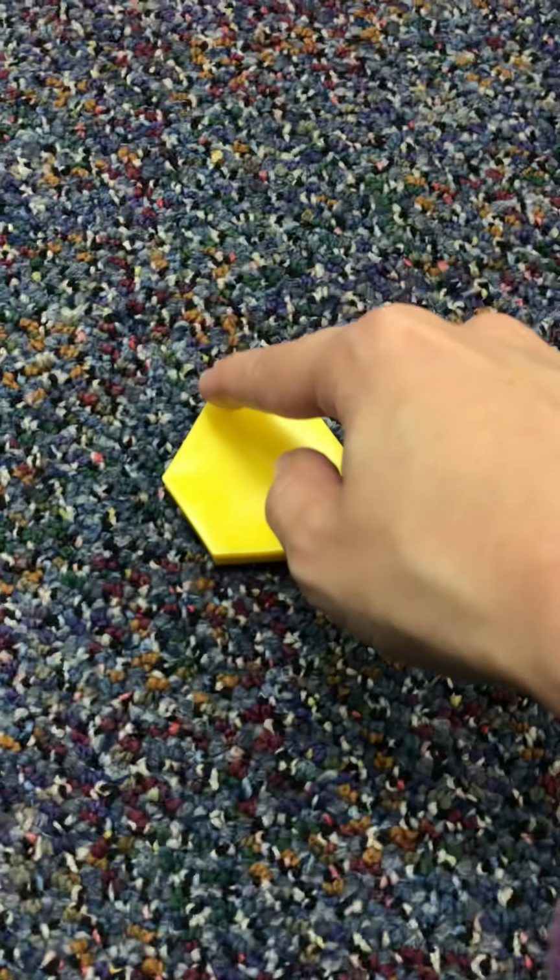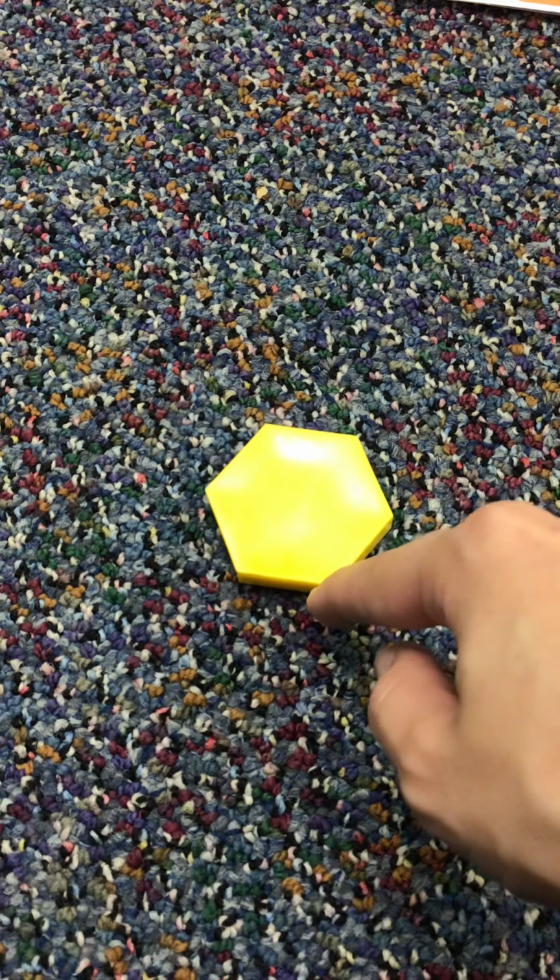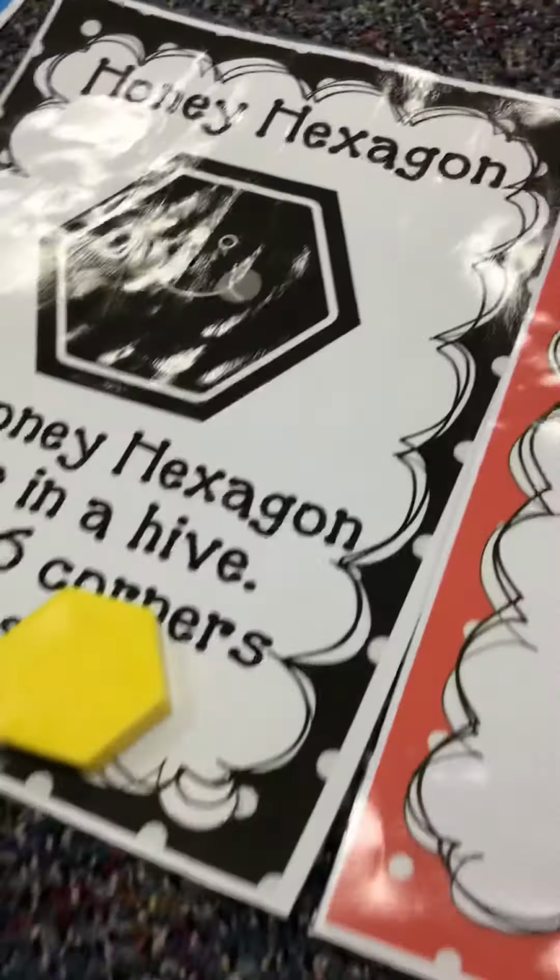Next, this is a new shape that we learned today. We're going to count how many sides it has. 1, 2, 3, 4, 5, 6. This is a hexagon. It's going to go with Honey Hexagon. Next, I think our circles are winning over here. We have an orange circle. It's going to go with Susie Circle.